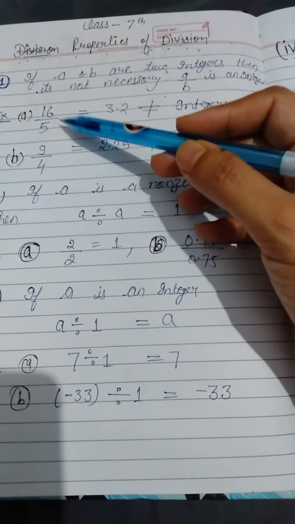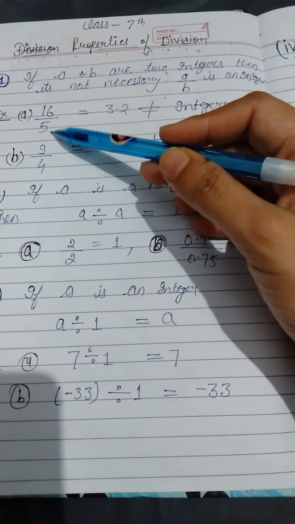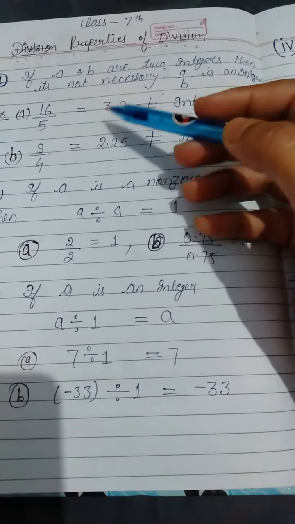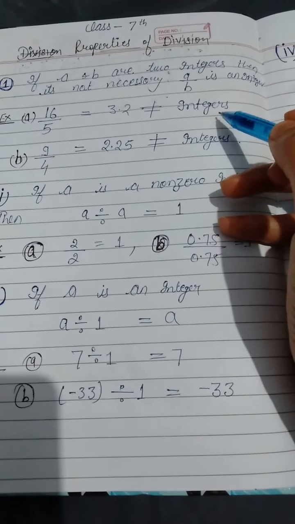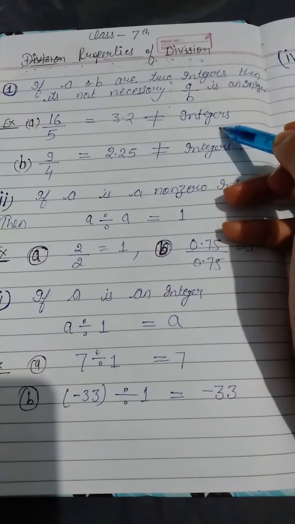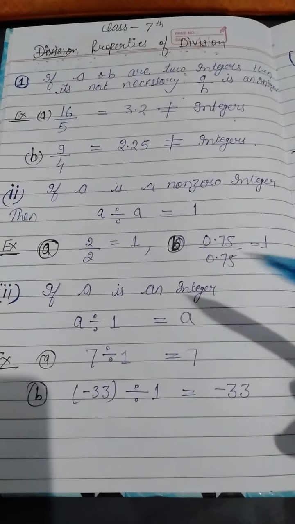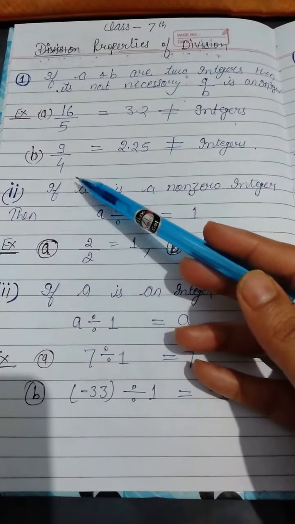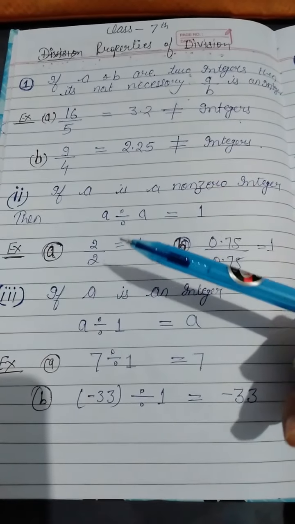Like 16 upon 5. 16 is an integer and 5 is also an integer. The result is 3.2, and 3.2 is not an integer. So it's not compulsory that their result should be an integer in division. Like next is 9 upon 4. The result is 2.25. This is also not an integer.